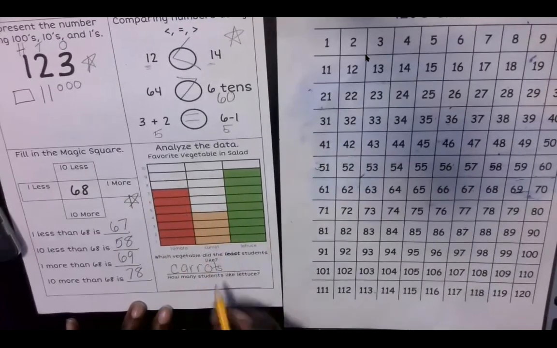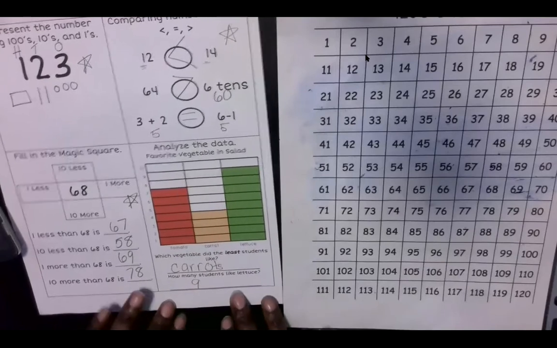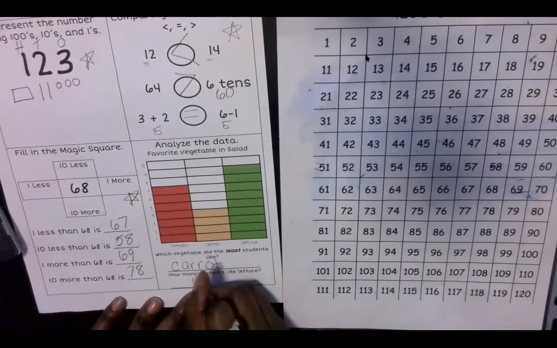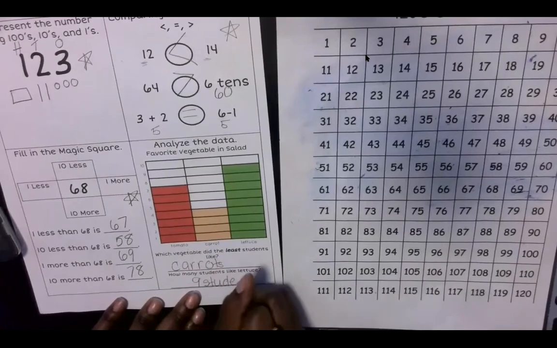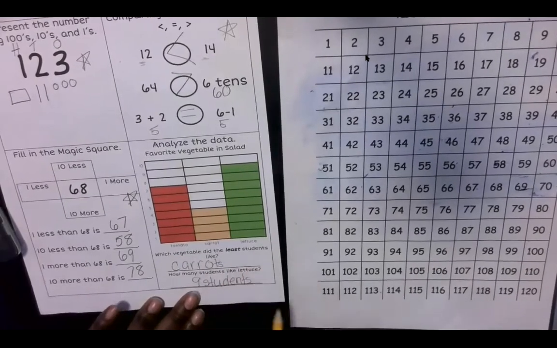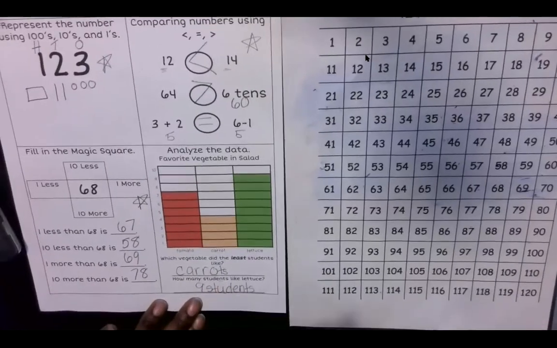9. So 9 students like lettuce. I'm going to write 9, and then I'm going to write the label students. And that should be spelled correctly because students is right here. All right, let's flip it over.